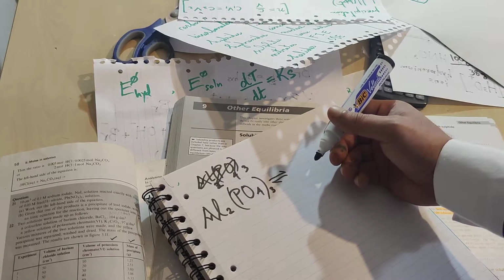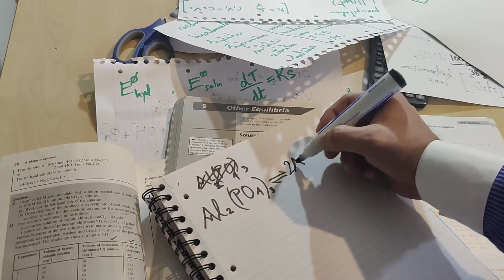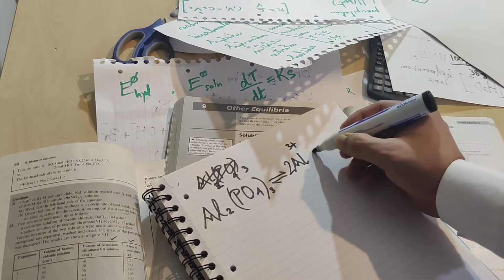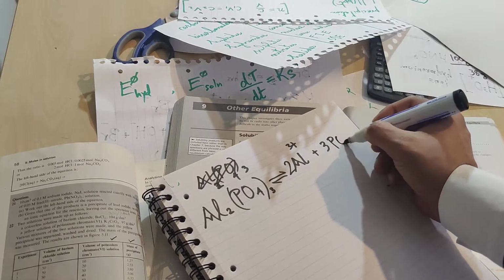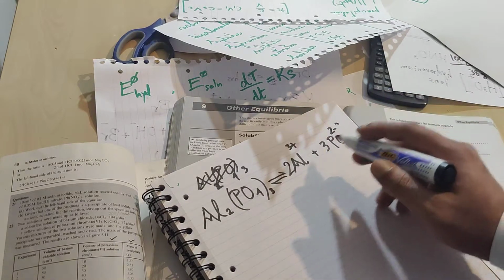It would be 2Al3+ and 3PO4 2-, bivalent and trivalent.